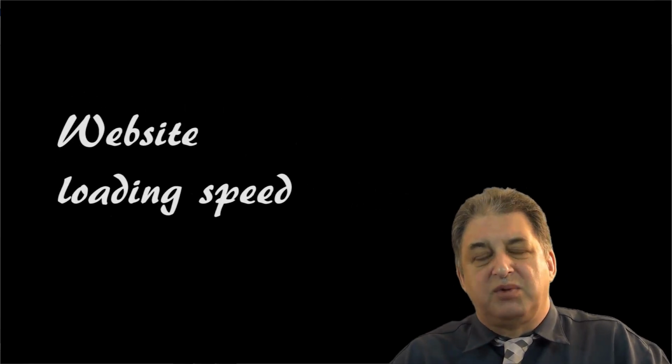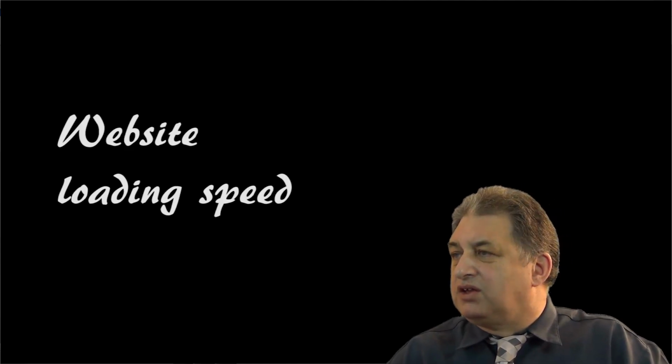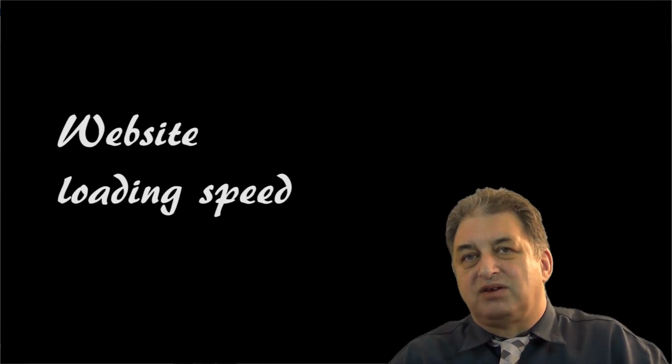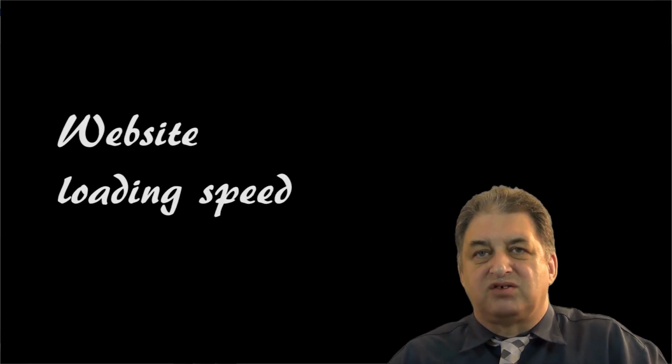Website loading speed. Again, if you check back with the Google Webmaster guidelines, it does tell you that the loading speed of a page is important as far as Google is concerned. So again, there's lots of different tools. You can just go and search Google for something like website loading speed tool, and you'll find there's lots of tools available out there which will basically tell you what your loading speed is in comparison with the average, whatever that means.